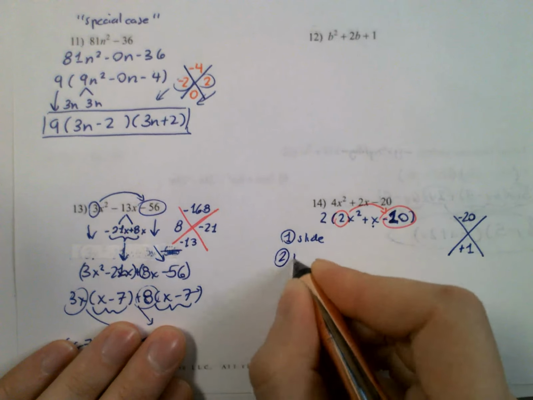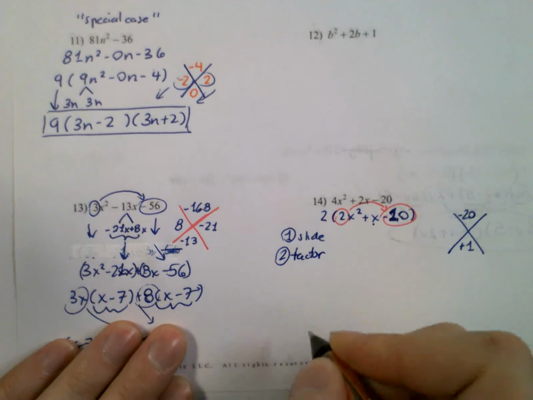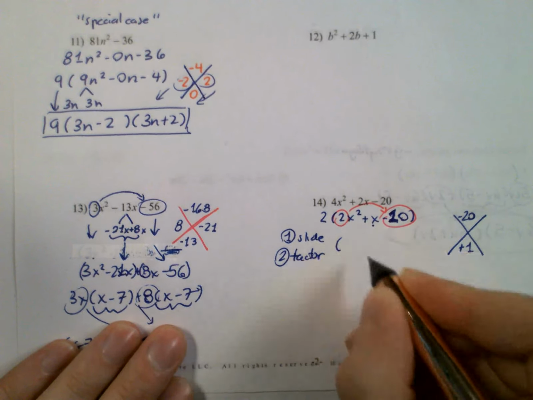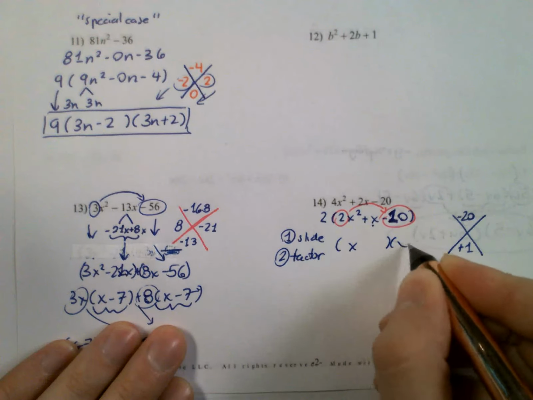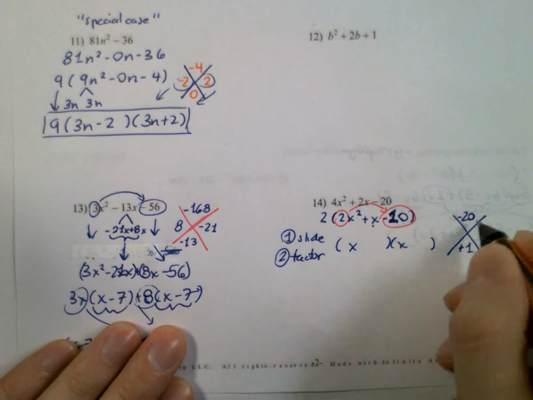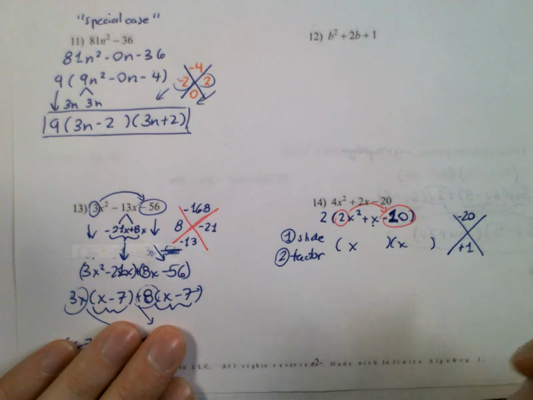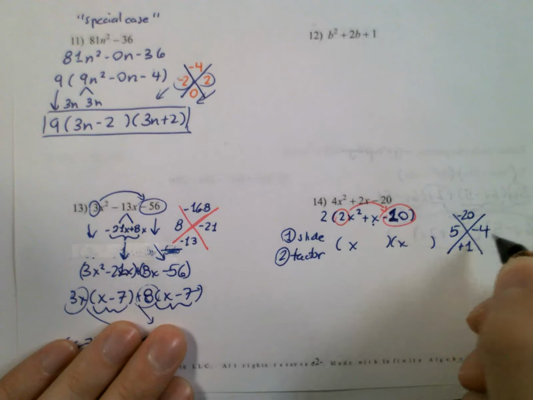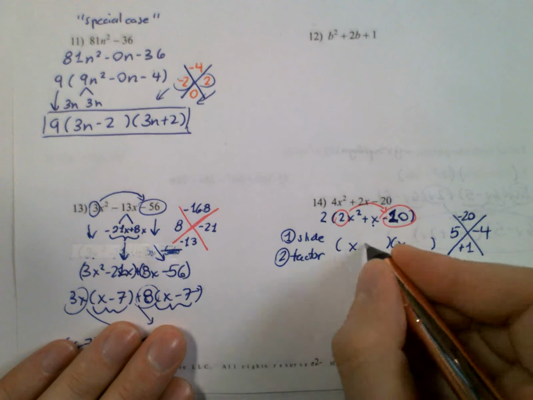Step 2, we factor. Okay? So we basically ignore our leading term. We just put x here and an x here. Factors of negative 20. Also, two numbers that multiplied together give me negative 20, adding to give me positive 1, would be 5 and negative 4. Very easy numbers to work with. We put them in here.